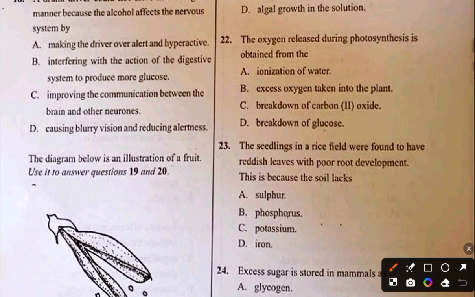23. The seedlings in a rice field were found to have reddish leaves with poor root development. This is because the soil lacks B. Phosphorus.